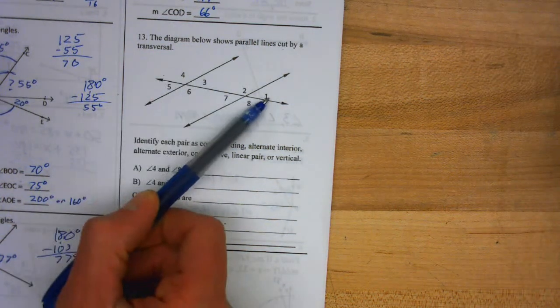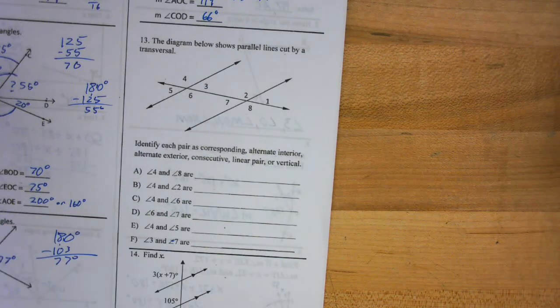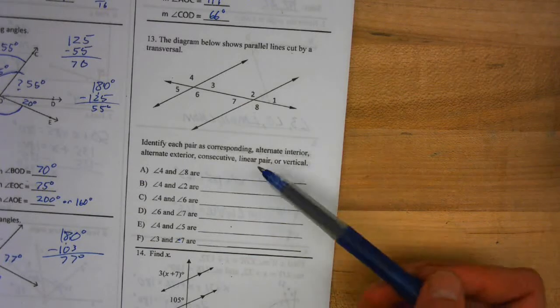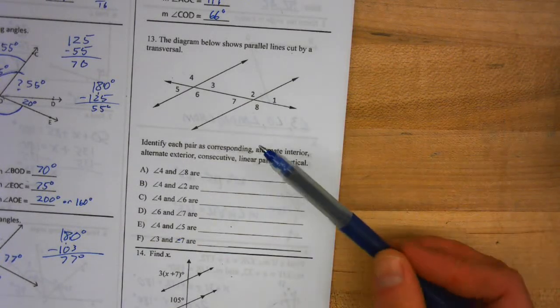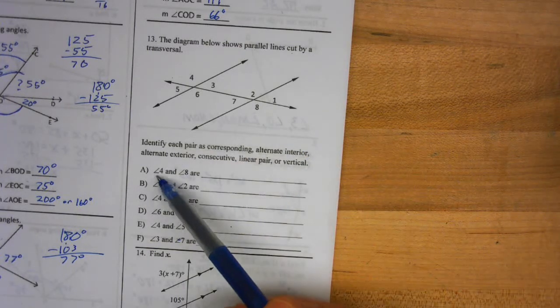3 would have the same measurement as 1. 6 and 8 would have the same measurement. 7 and 5 would have the same measurement. And so because of that, we can figure out certain information. But before we get to calculating things, you need to be able to use the vocabulary. All right, so now let's get back to the 4 and 8.